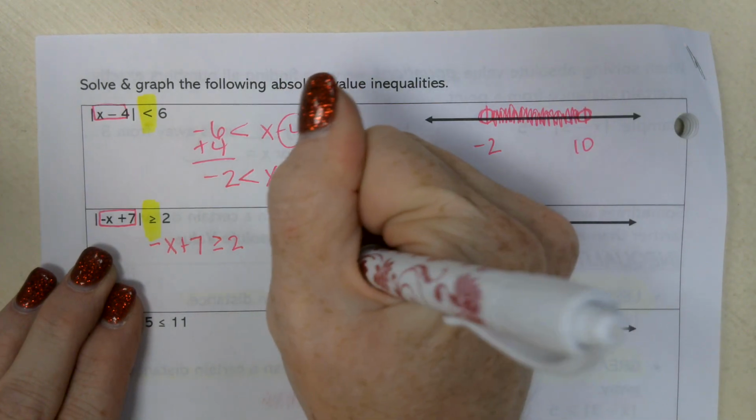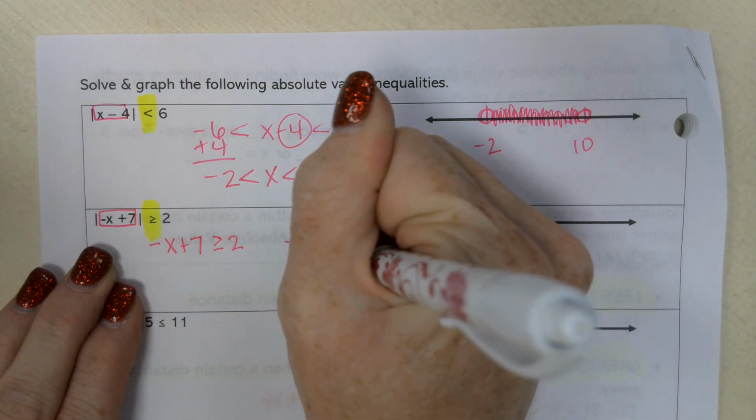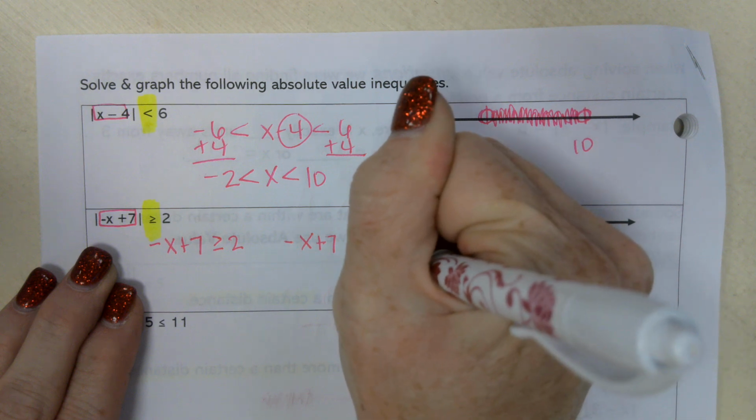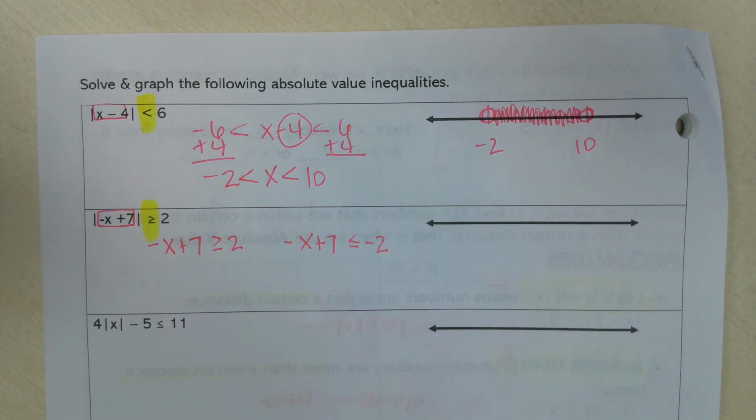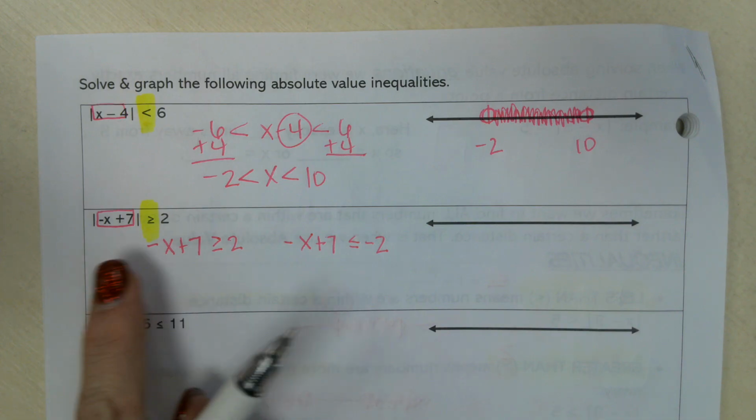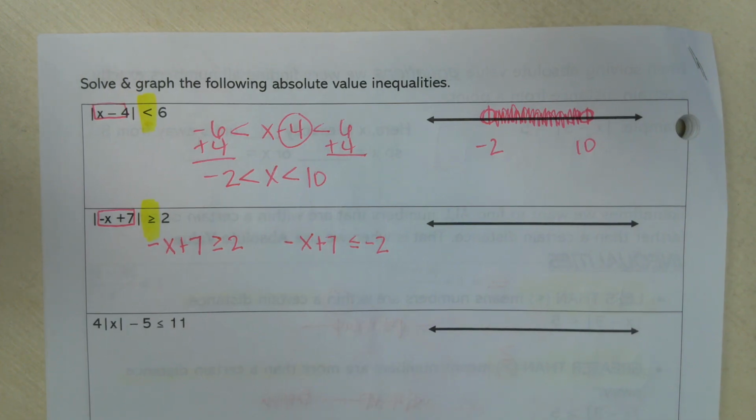And then I'm going to take what I have and I'm going to flip the sign around and change it to the opposite. Would you change the stuff that's inside or not? No, you leave this stuff inside exactly the same. All you're doing is changing or flipping the sign and fixing your values, okay?